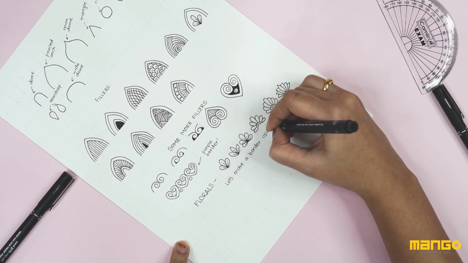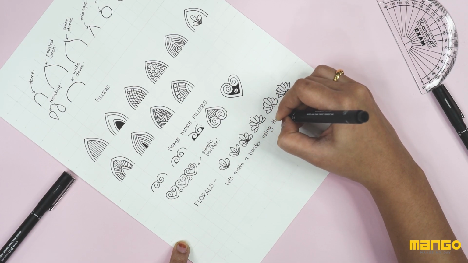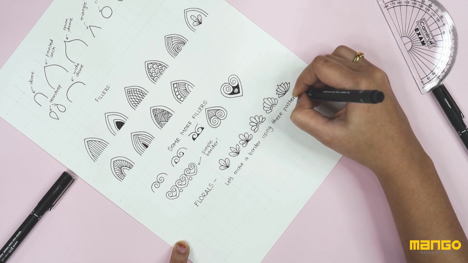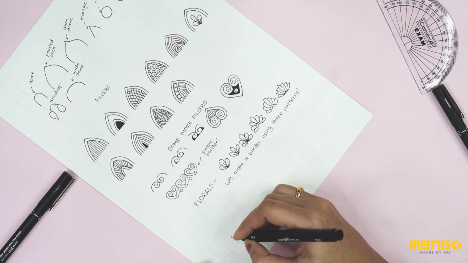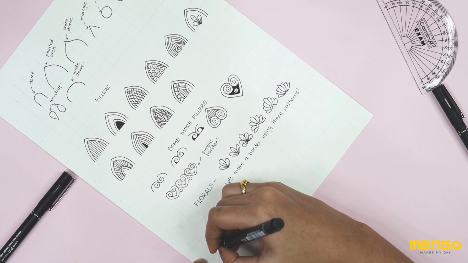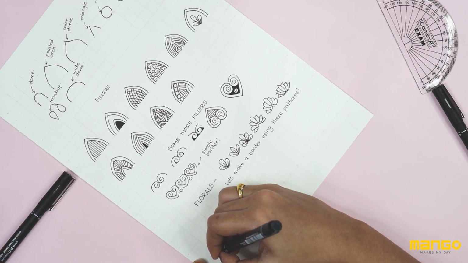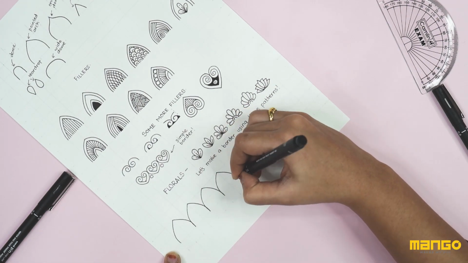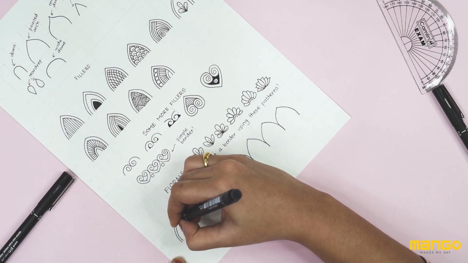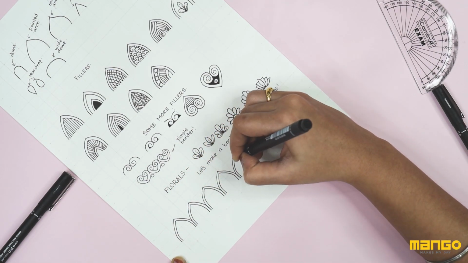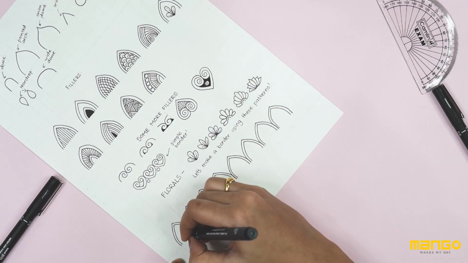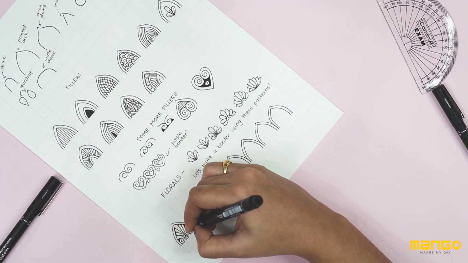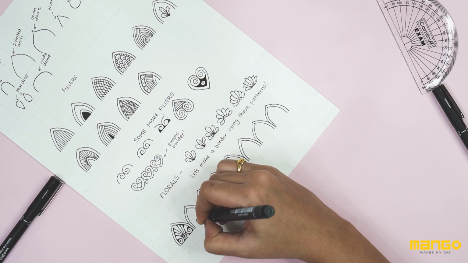Now let's make a border by combining two shapes and filling those with simple patterns. Again, just for ease of understanding, I am using pointed arch shape over here. And don't forget to make your borders. Here I am combining spirals and florals together and filling up the negative space.